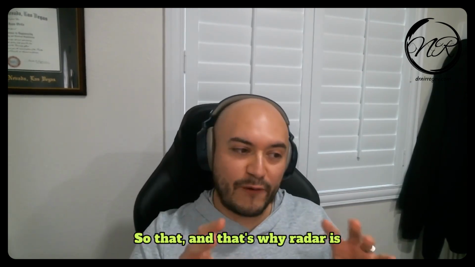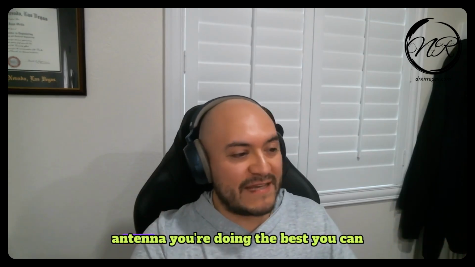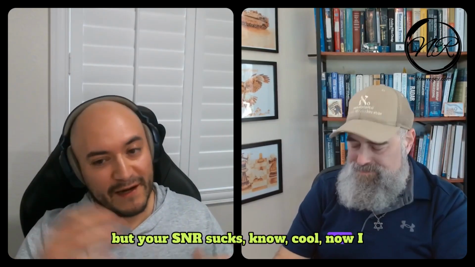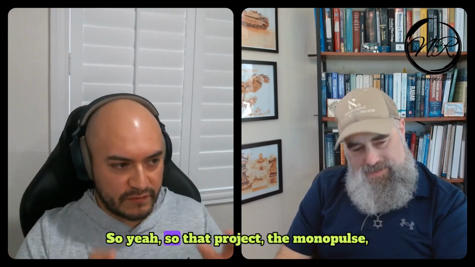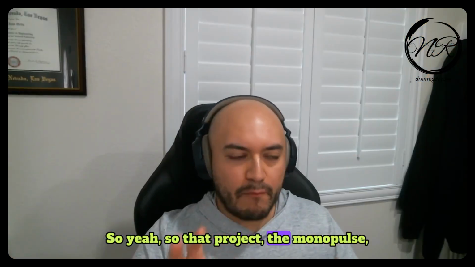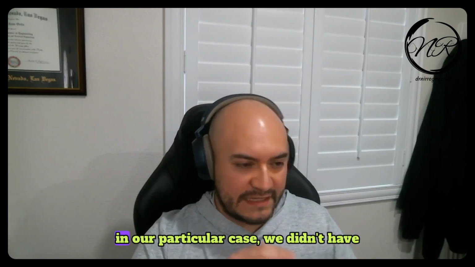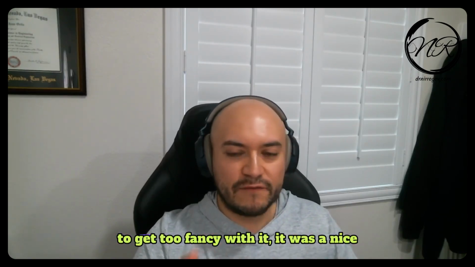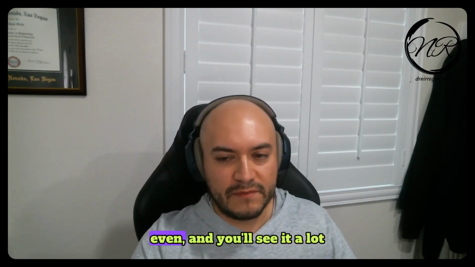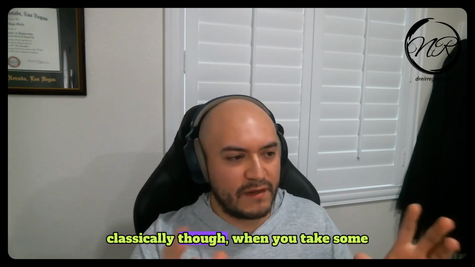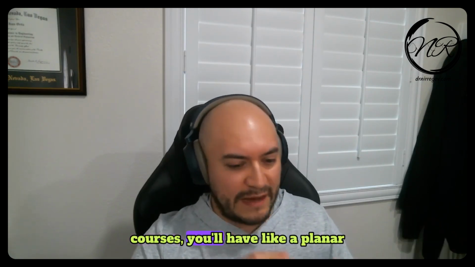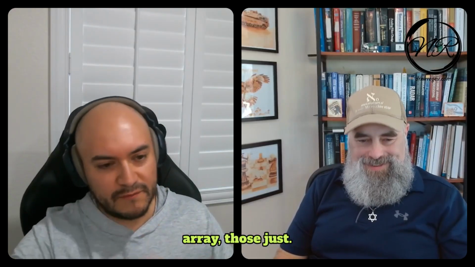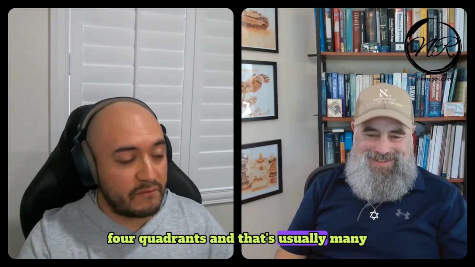That's why radar is interesting, because maybe with the antenna you're doing the best you can do, but your SNR sucks. You're like, well, now I have to look at my waveform. So that project, the monopulse, in our particular case, we didn't have to get too fancy with it. It was a nice, even split, and you'll see it a lot classically when you take some courses. You'll have a planar array, they'll just do 4 quadrants, and that's usually many times good enough.